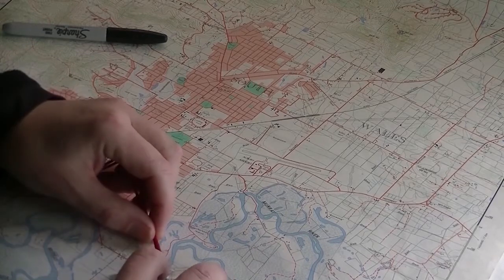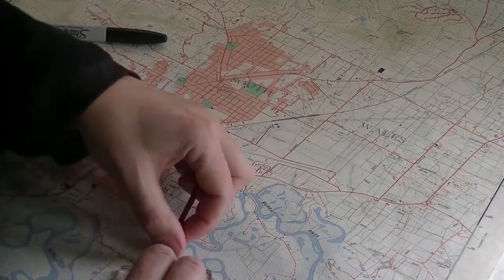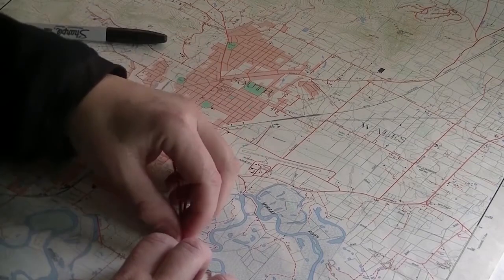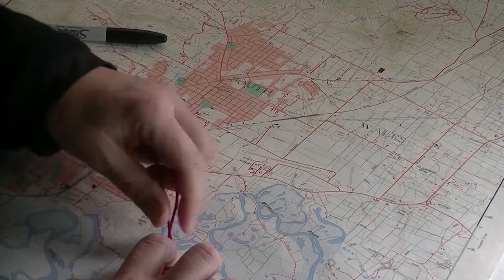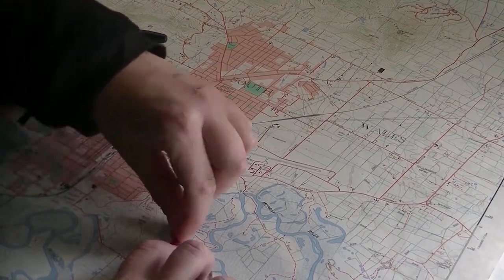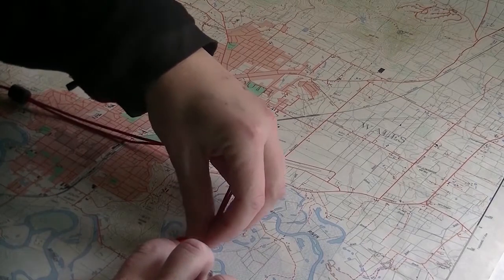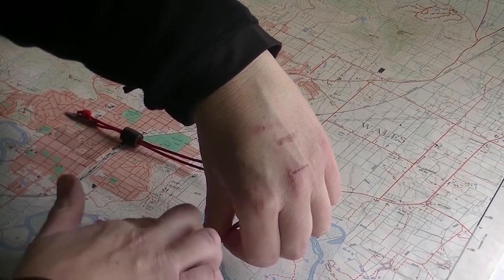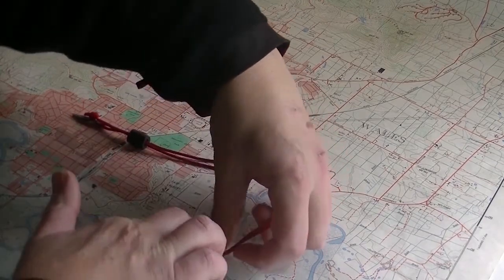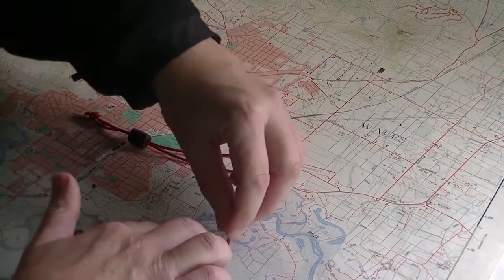I want to go from here, so I place one end there, and move the string around the path of the river. At this point you can let that go because you know where it's starting from, and you can keep going around that meander, and let's say we wanted to end about there.